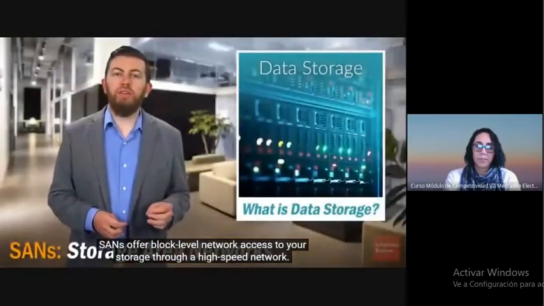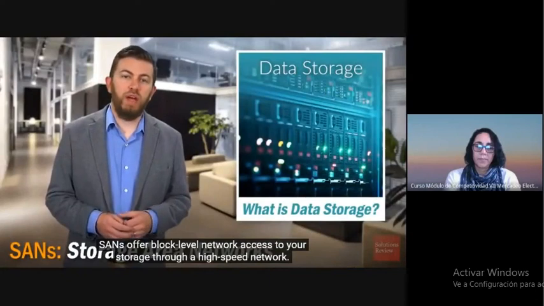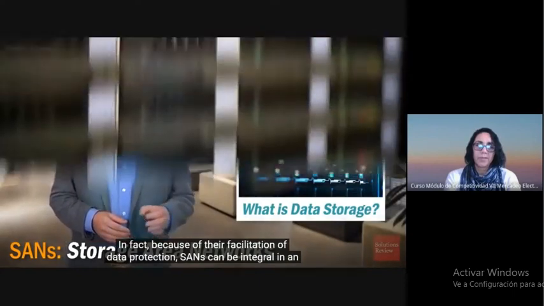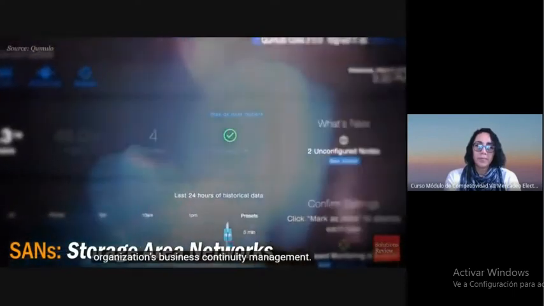SANs offer block-level network access to your storage through a high-speed network. They're often used to enhance application performance and improve data protection. In fact, because of their facilitation of data protection, SANs can be integral in an organization's business continuity management.